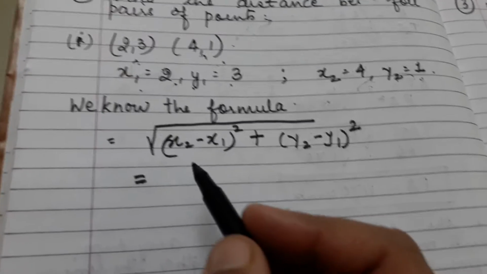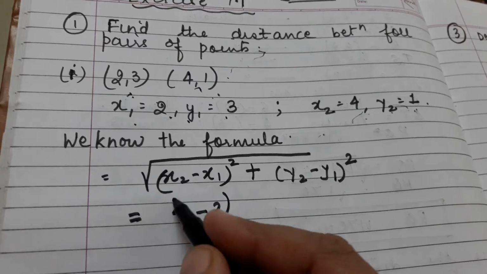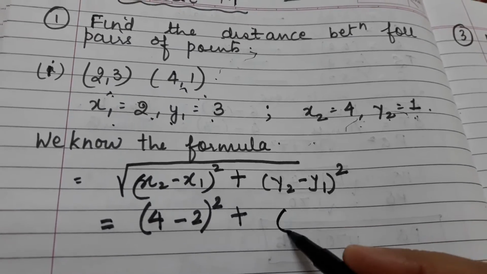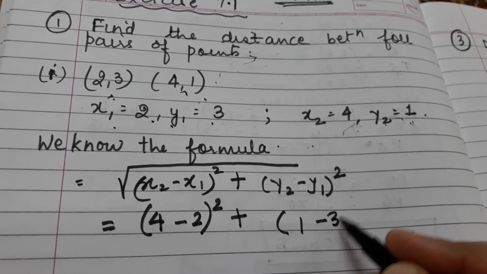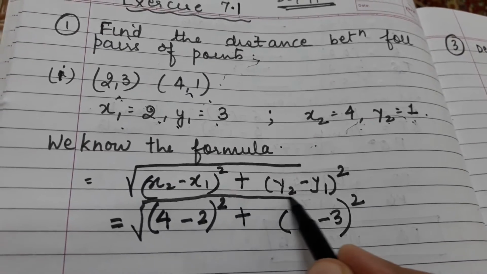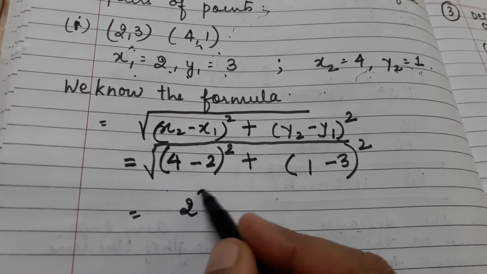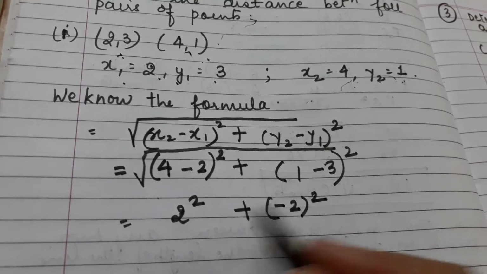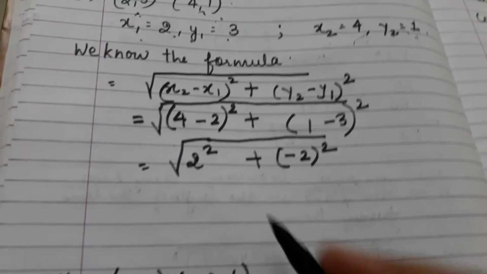Now we have to substitute the values here: x2 is 4 minus 2 the whole square plus y2 is 1 minus 3, that is y1, the whole square, and the root of it. Now 4 minus 2 will give you 2 square and 1 minus 3 will give you minus 2 the whole square. The root of it I can write.